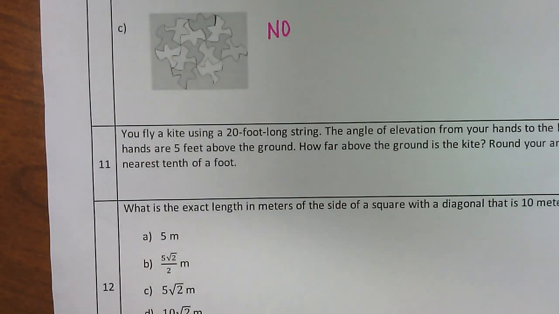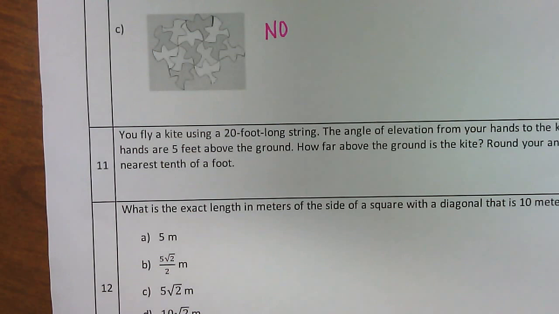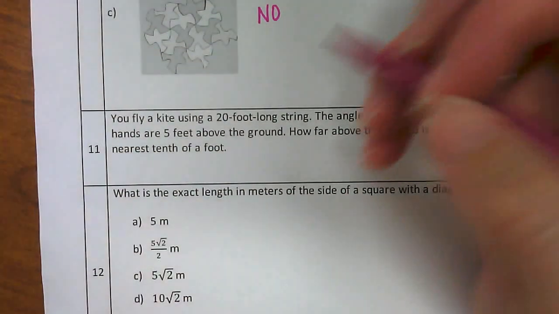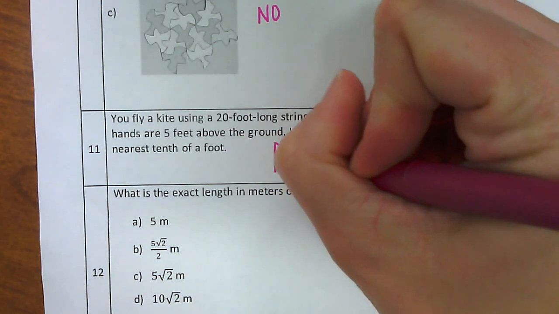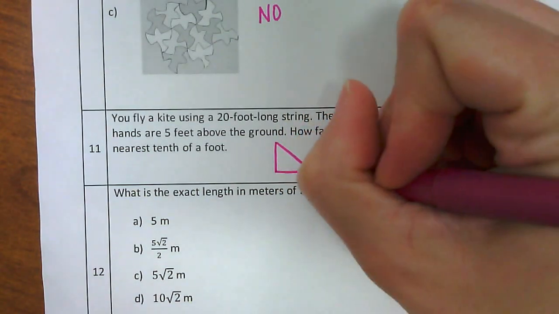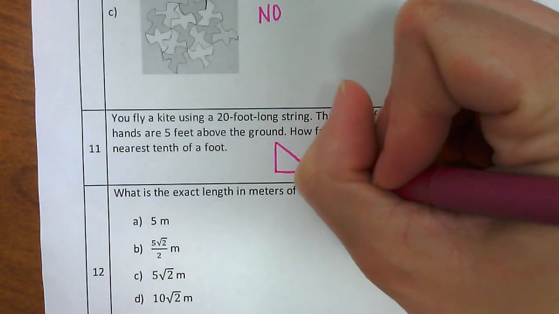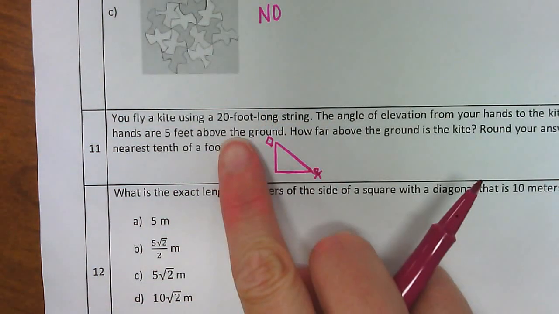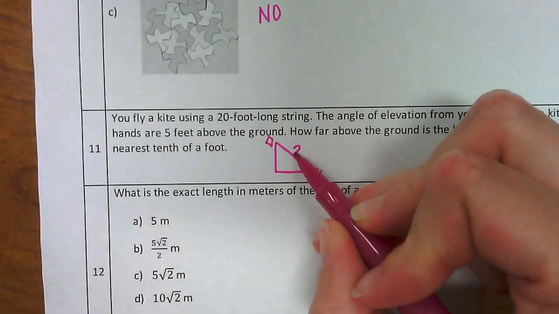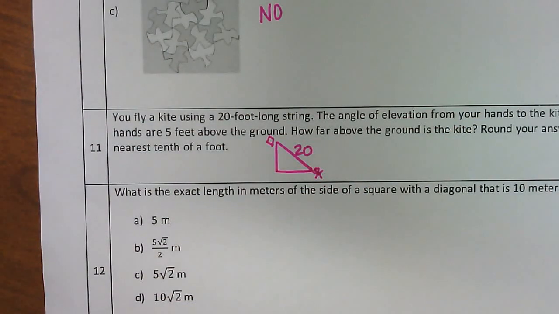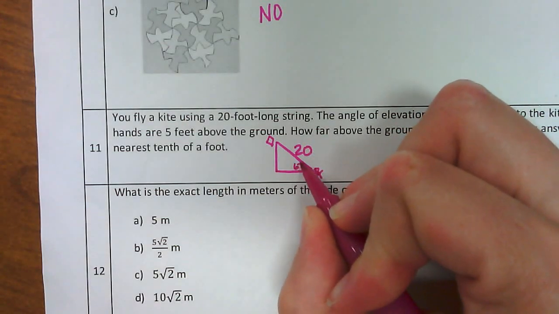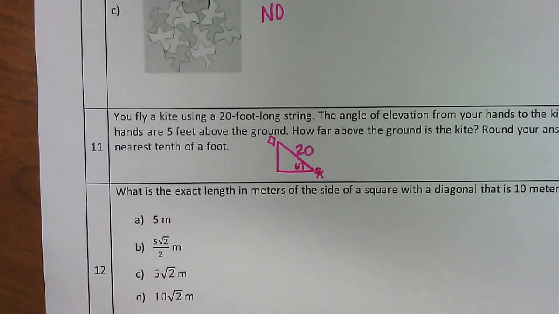Number 11, you fly a kite using a 20-foot long string. The angle of elevation from your hands to the kite is 67 degrees. So we're going to need a picture. Okay, let's say this is you, and the kite is up here. So the 20-foot long string is here. The angle of elevation from your hand to the kite is 67. So the 67 goes here.